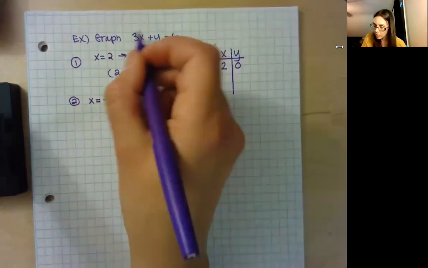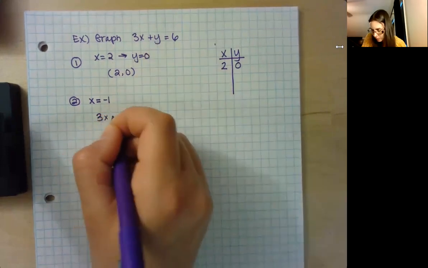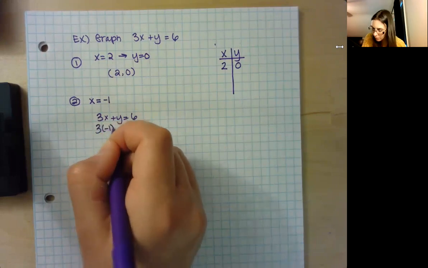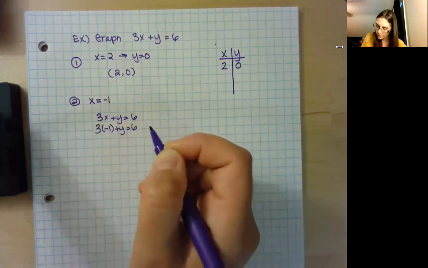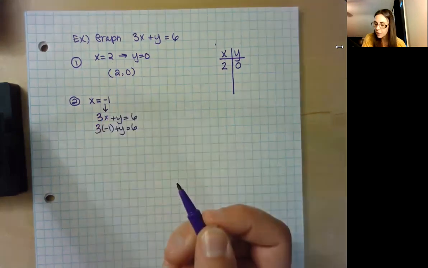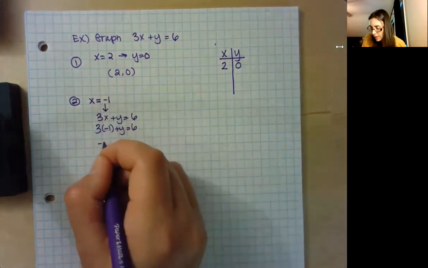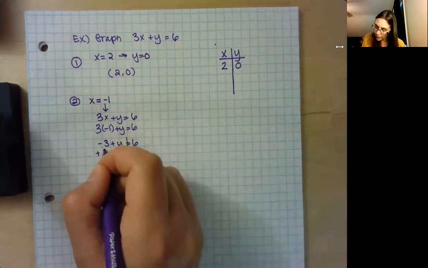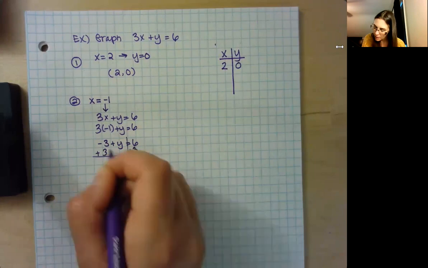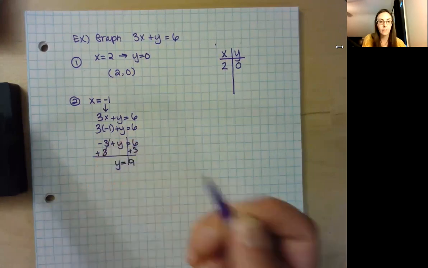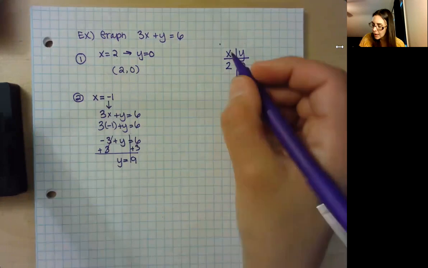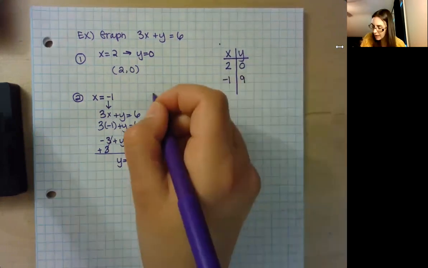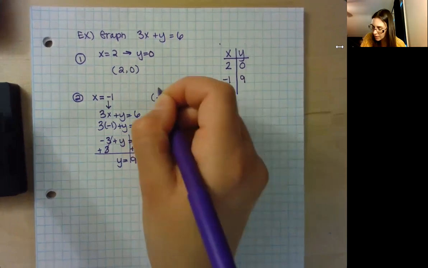So I'm going to go to my equation here. I'm going to replace x with -1. And I'm going to go ahead and solve. 3 times -1 is -3 plus y equals 6. Go back to your regular solving rules here. I'm going to add 3 to both sides, and I have y equals 9. So here I chose -1, and my y value was 9. I end up with the point -1, 9. Again, don't forget, you're still in that form x, y.